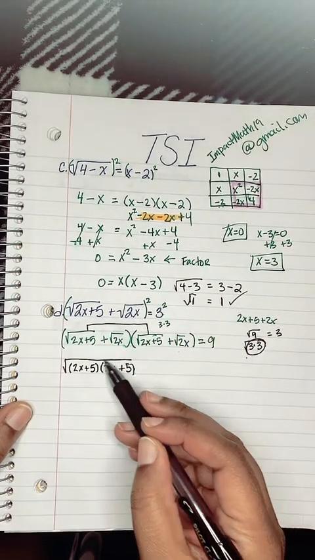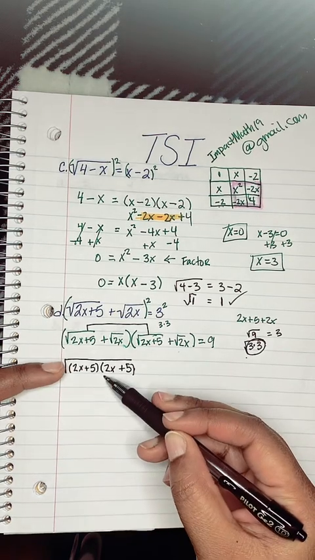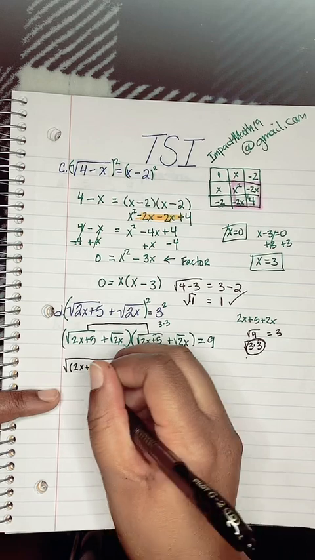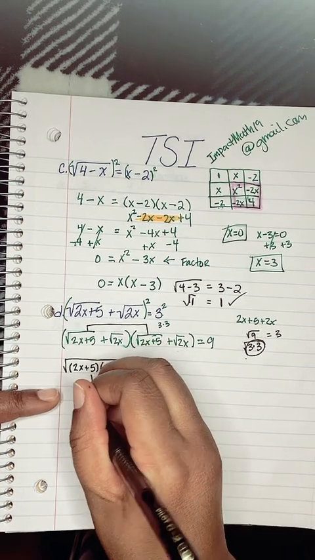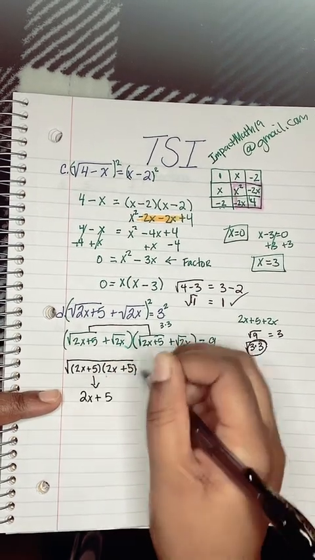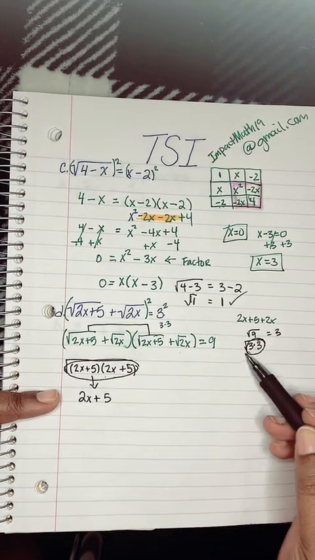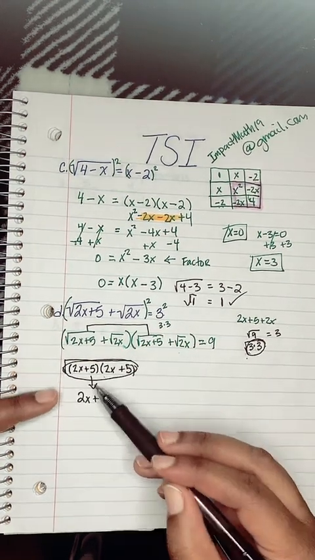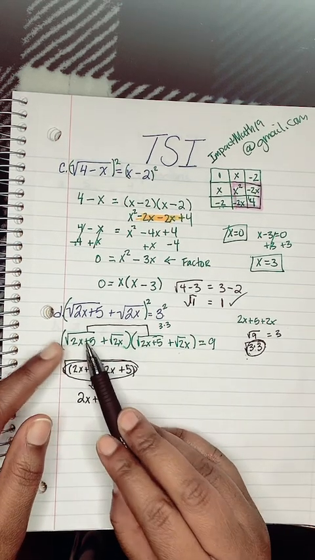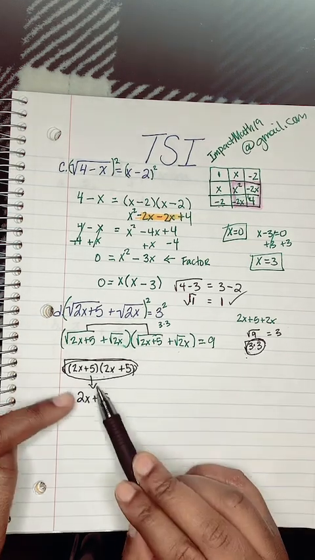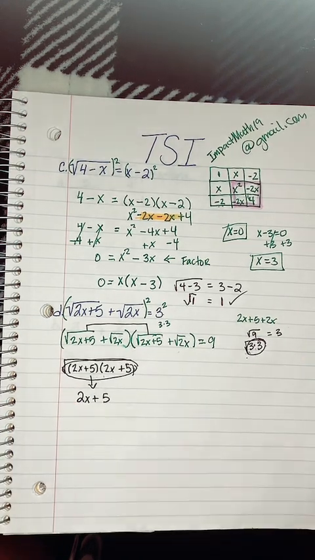Well, since we have a pair, they can come out as 1. So this drops down to only being 1 2x plus 5 because the square root, remember, you're looking for a pair to come out. So that's why whenever you multiply a radical times itself, the radicals cancel and you can just write 1. I hope that makes sense.